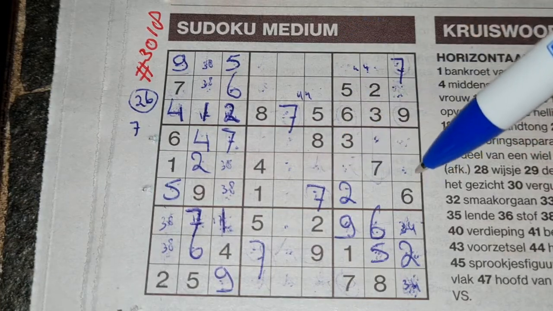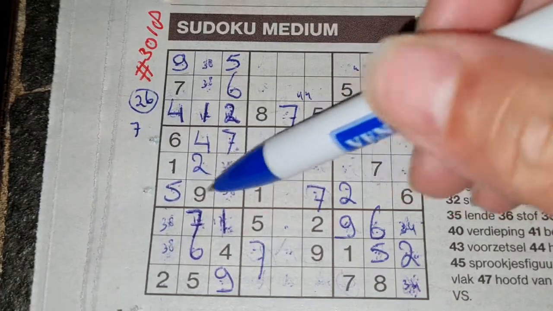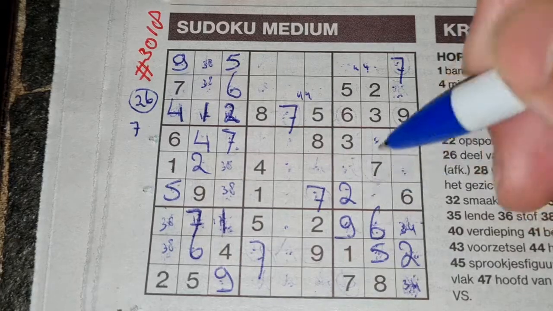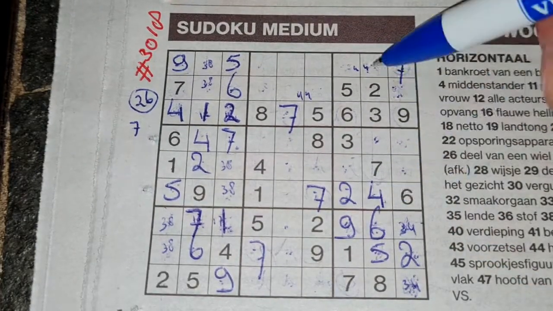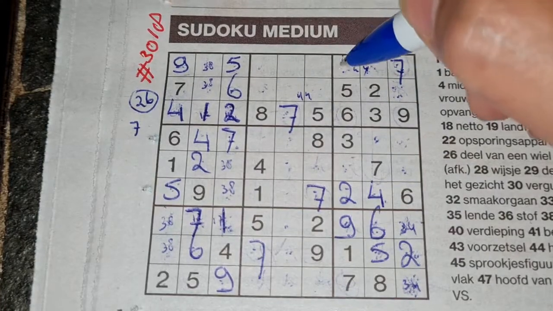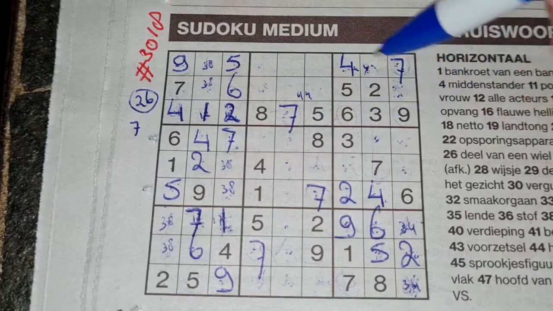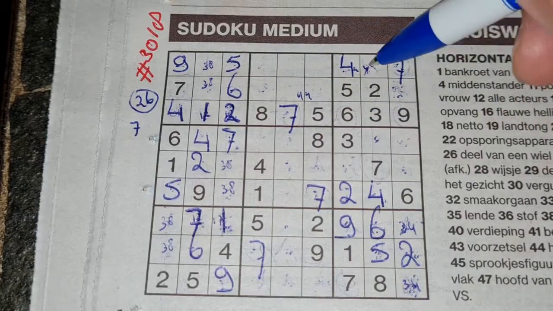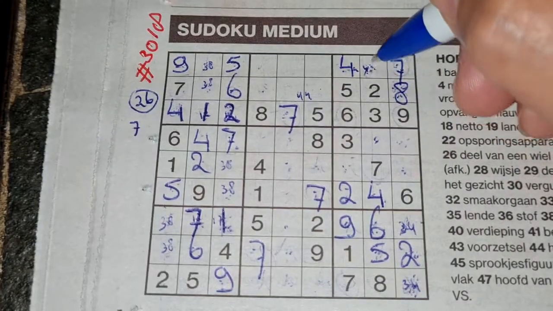3, 8, 4. So we have a 4 in this row, 4 in the middle row. So the row below, the only place for the 4 should be there. I've marked those 2 boxes with a 4. Now we have a 4 there, so this box can't be 4 anymore. That box should be a 4. 2 boxes left in this big square for the numbers 1 and 8. We see there an 8, no 8 there. 8 should be here, and a 1 goes there.